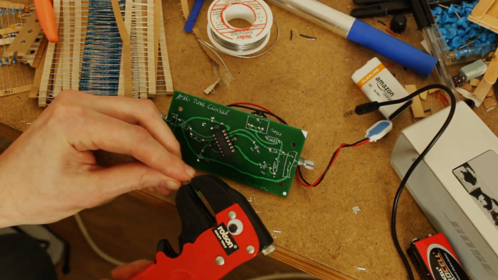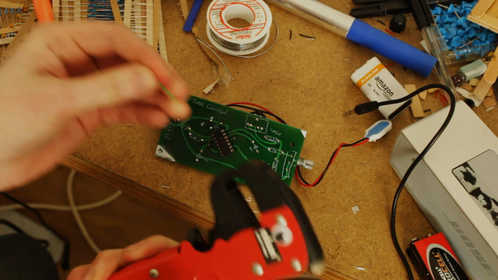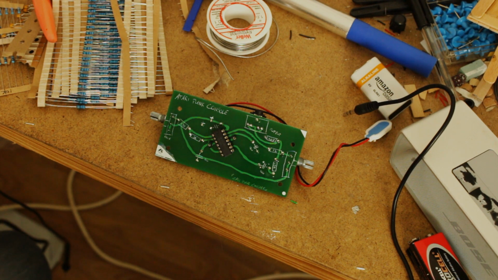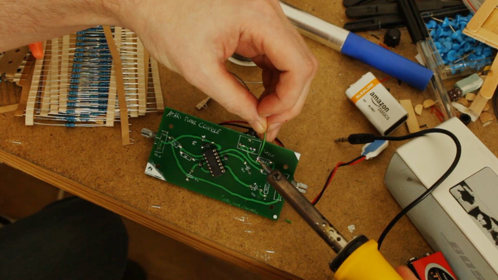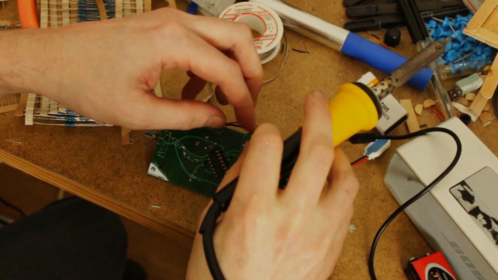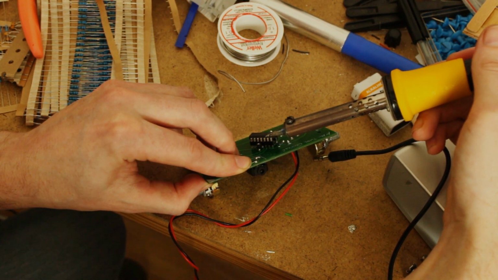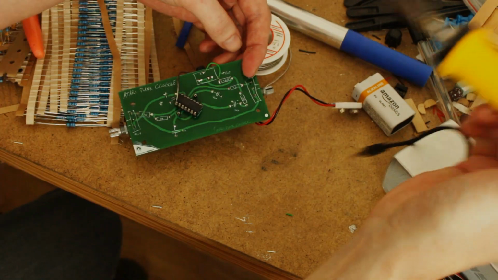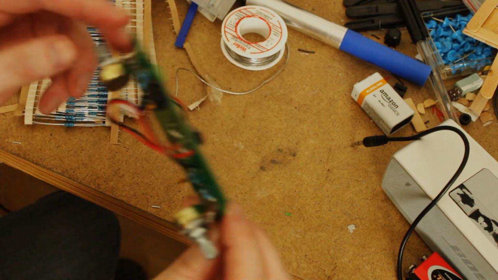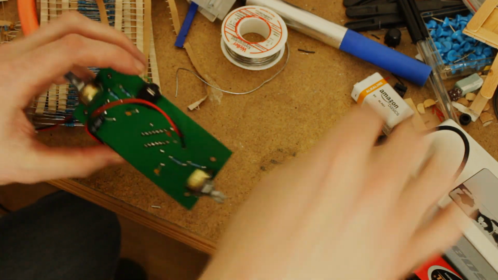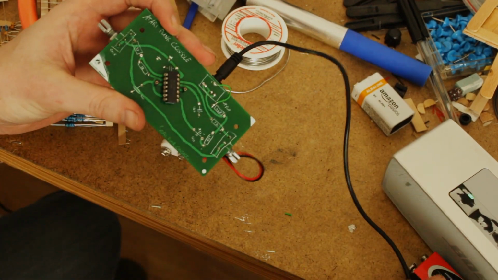Let's just strip that. Connect that there. Okay, and now let's see if that has done the trick. So let's power that back up. Battery 80%.